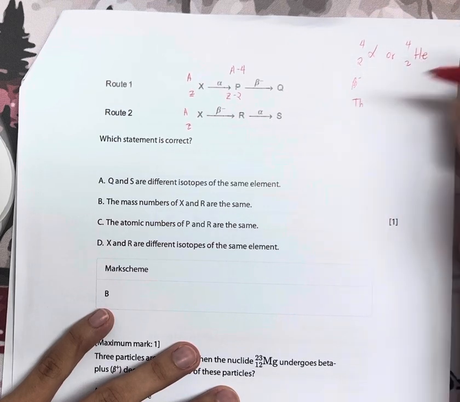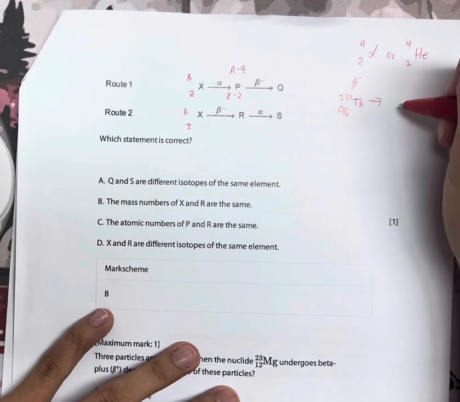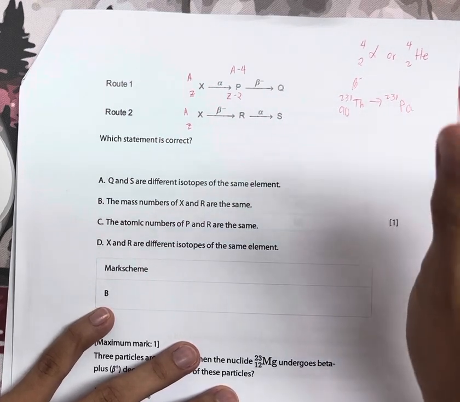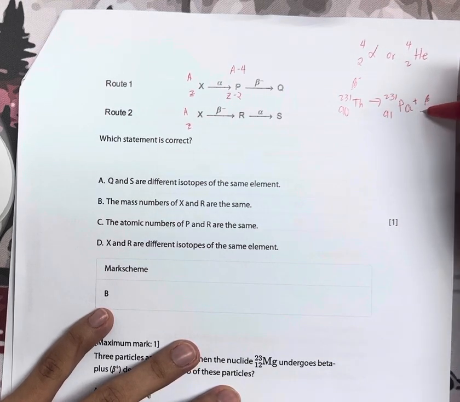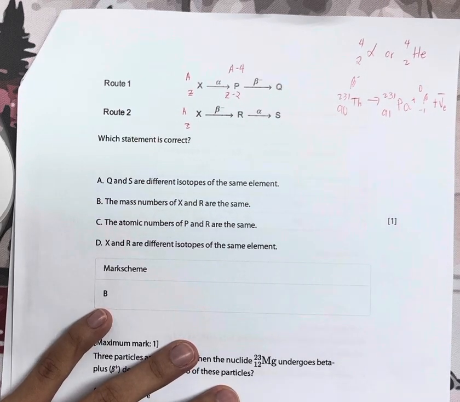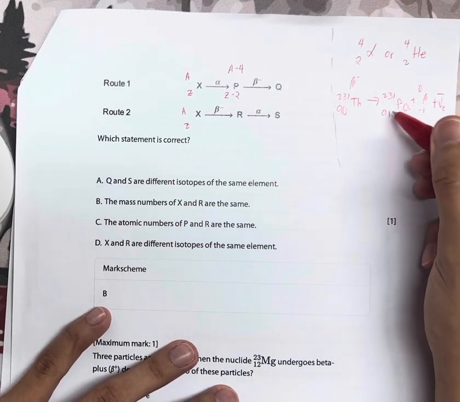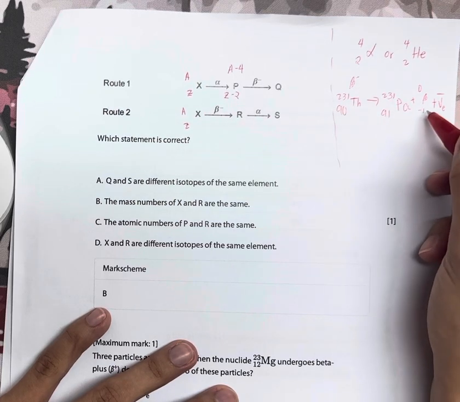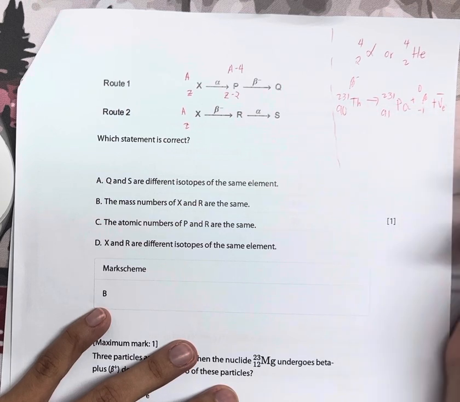So we have thorium-231, atomic number 90. If it undergoes negative beta decay, the product will be protactinium, with 91, and then you have the negative beta particle plus an anti-neutrino. So what do you notice? If it undergoes negative beta decay, the product will actually increase by 1 in proton number. Your negative beta particle is negative 1, so the other product will be plus 1 so that it balances.